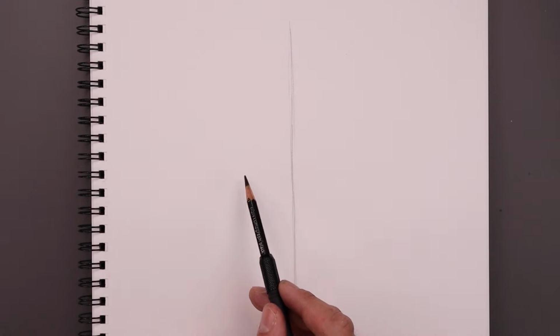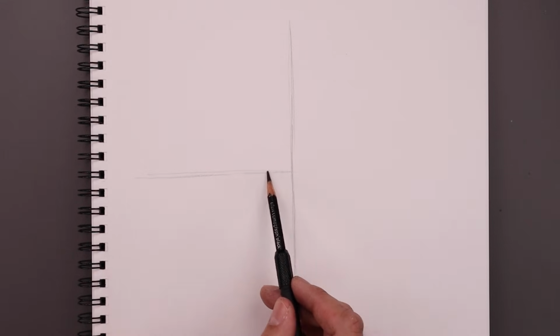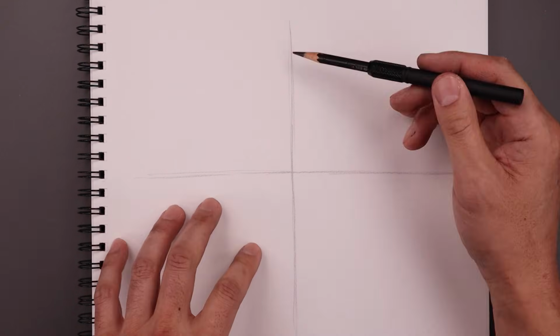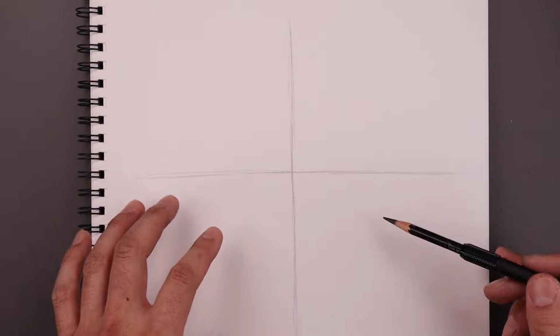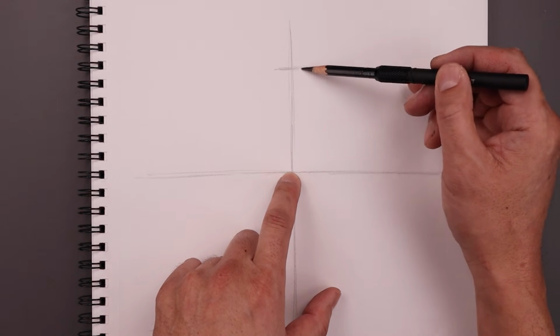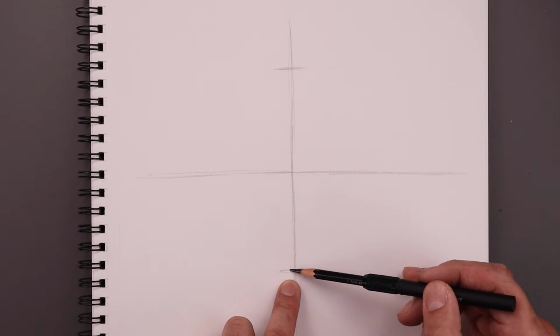And I go to the center and draw another line going across from left to right. So we'll start with the left side and then extend that out towards the right. Now we're going to add some marks across these lines to help us create an oval. From the center, let's go all the way up to the top. Just going to mark this off with a straight line. Now let's take that same distance down towards the bottom and do the same thing.